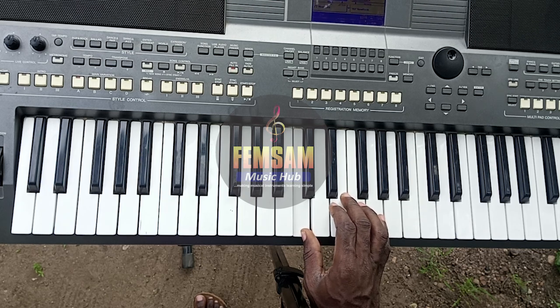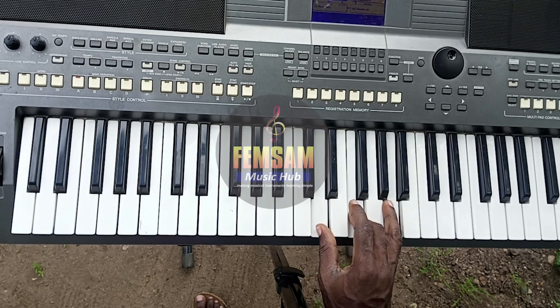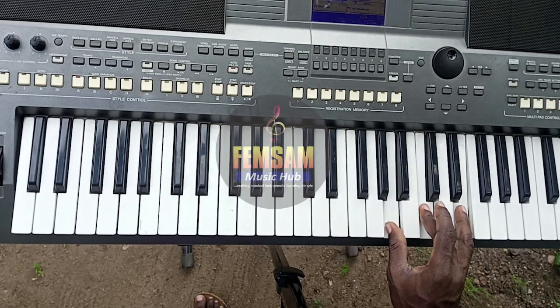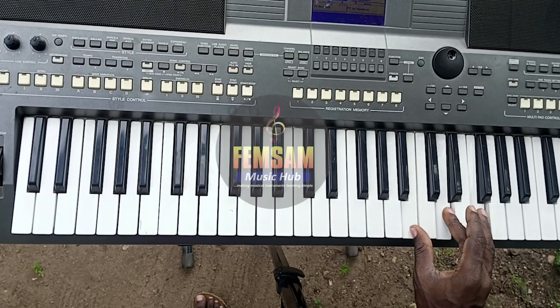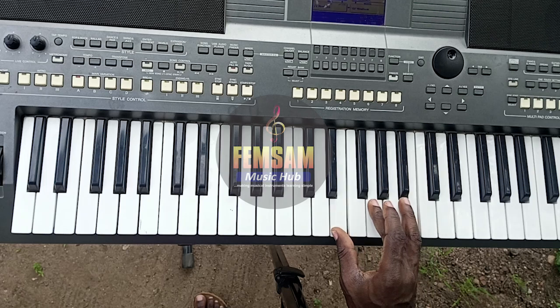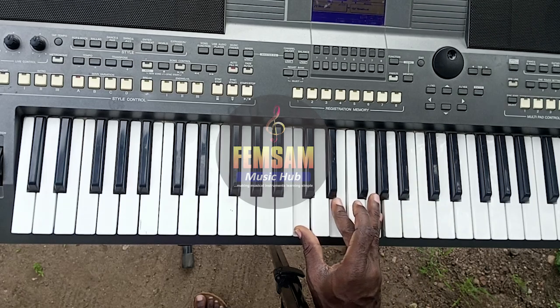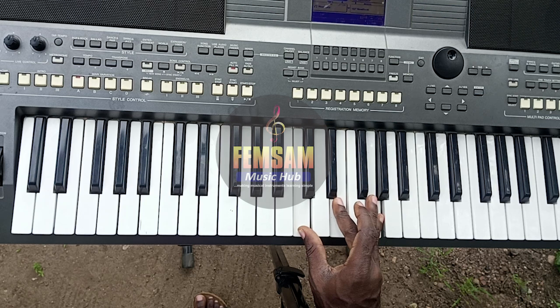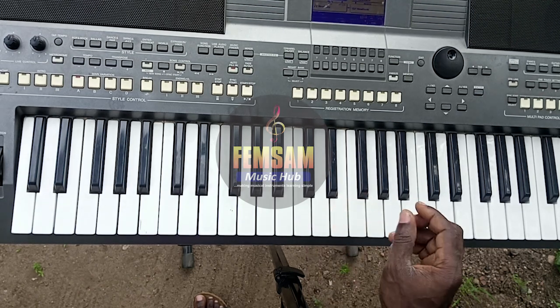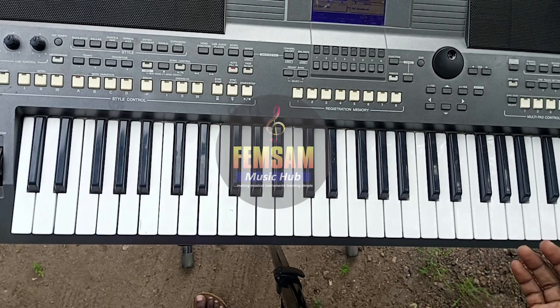Okay, if you have something like this, you see that it's more full, it's more melodious, it's more harmonious than playing it in one note. So that is what we call a chord.